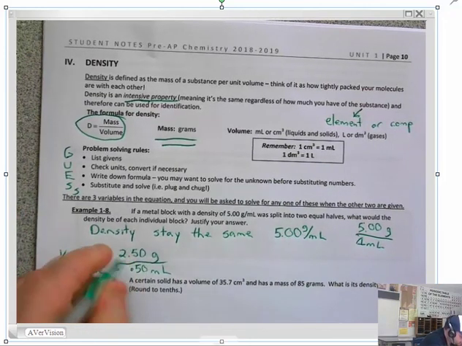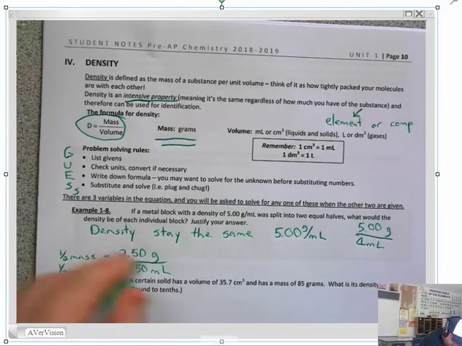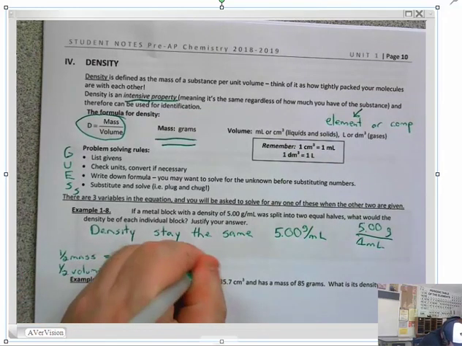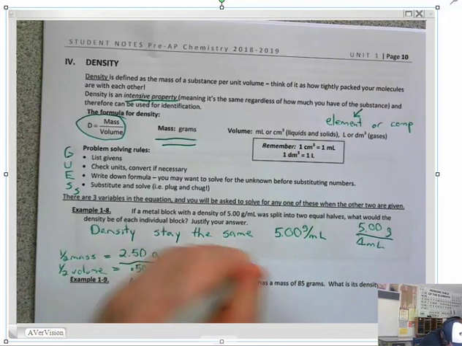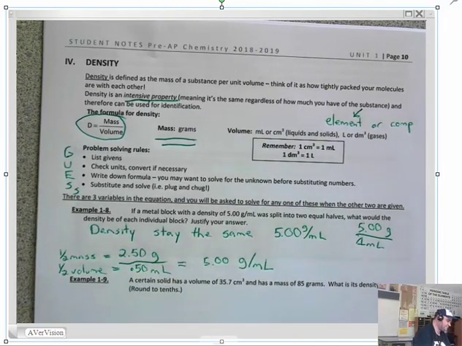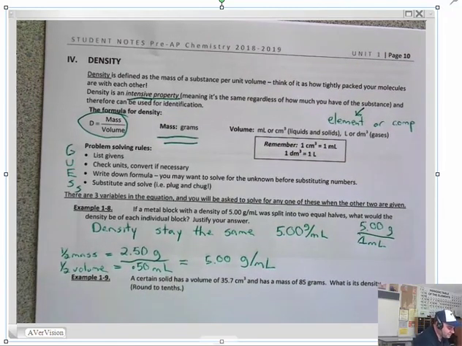You divide 2.50 by 0.50 milliliters, you will get 5.00 grams per milliliter, so the density is the same. Density does not change depending on the amount. Doesn't matter if it's a little substance or a big substance, it's going to have the same density.